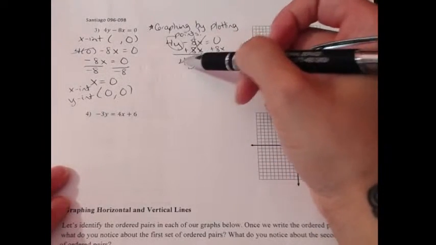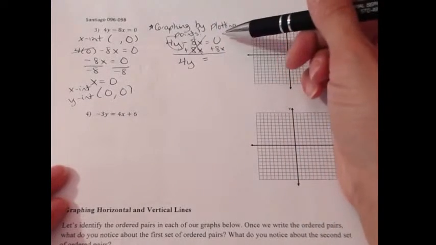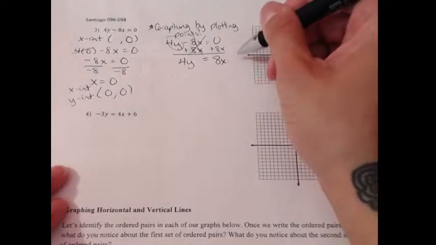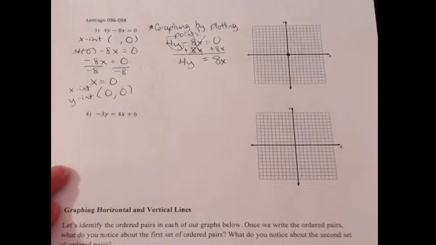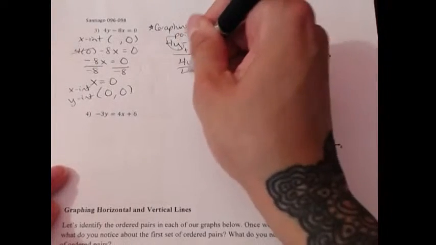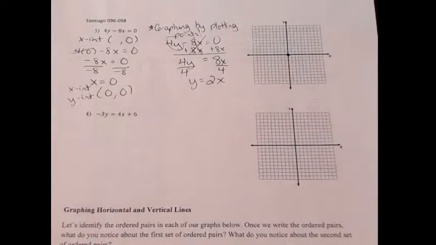But 0 plus 4y is simply 4y, so that stays. Bring the equals down. 0 plus 8x is just 8x. We're then going to get y by itself by dividing by 4, and we find that y is 2x.